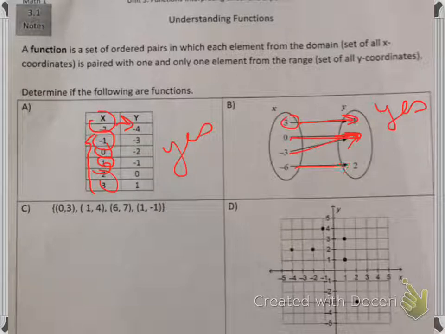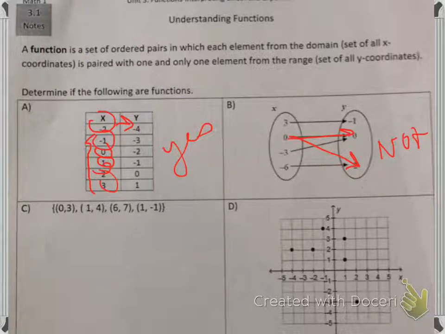Now, how would we have known that this was not a function? Well, in this case, maybe 0 would have gone not only to 0, but maybe 0 would have also been mapped to 2. If that would have happened, then we know that would have been not a function. But because every x value went to exactly one y value, the answer again is yes on that. All right, let's look at example 3.